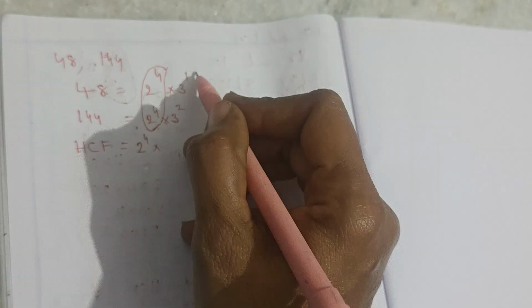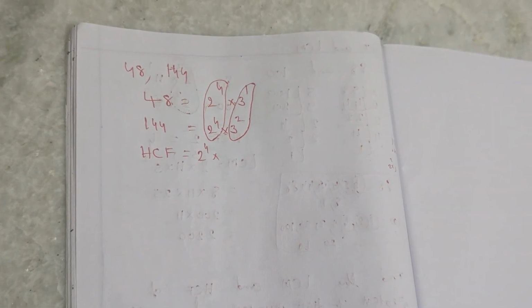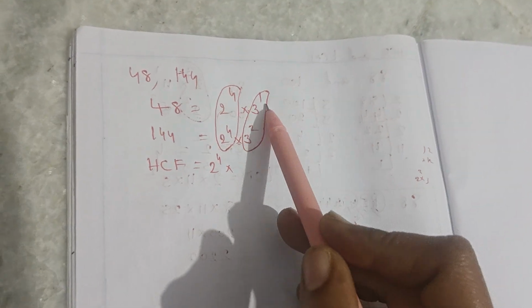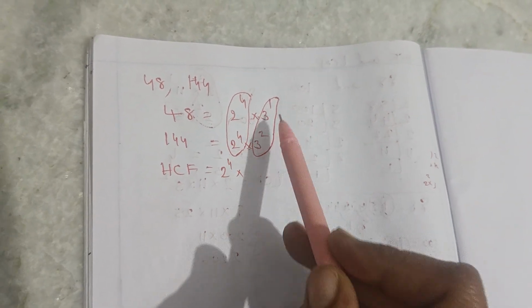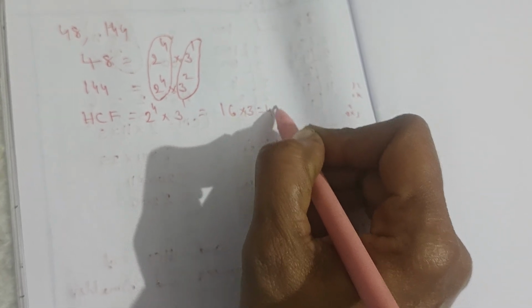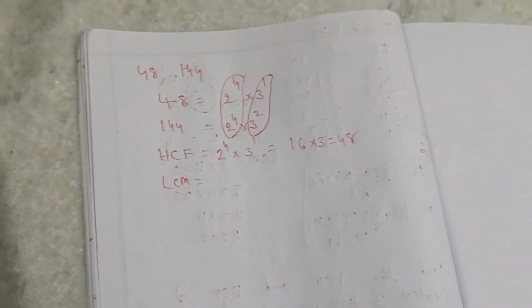Next, this is also a common base. In this common base, what do we have to do? We have to take the smallest power. Here the power is 1. Here the power is 2. What is the smallest power among these two? 3 power 1. So the answer is 2 power 4, 16 into 3. How much? 48.